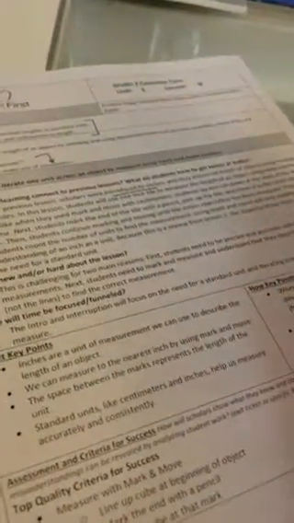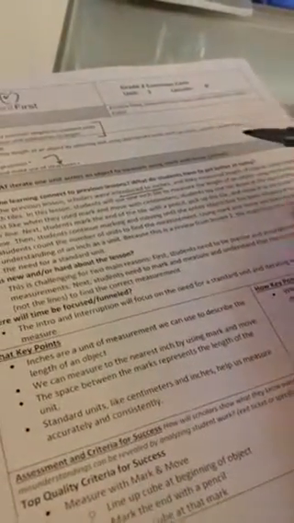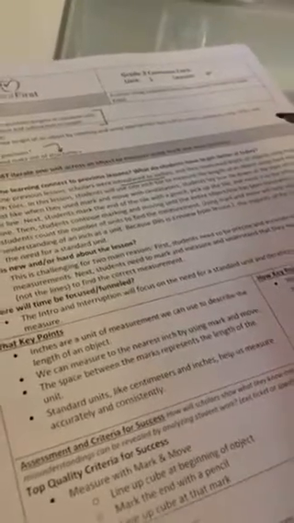Introduced to inches in the last one, but today mark and move requires some intensive precision. It's challenging because they need to be precise and accurate. And when they mark and measure, they need to make sure they're counting the units, not the lines. That is the big misconception of the day.